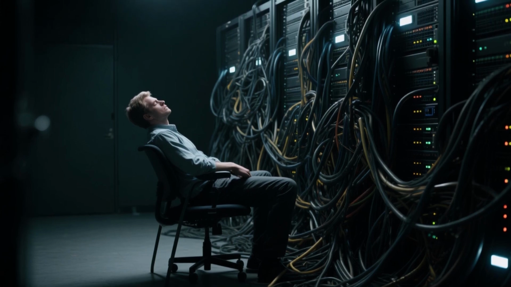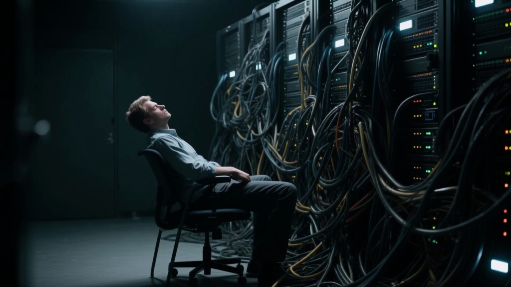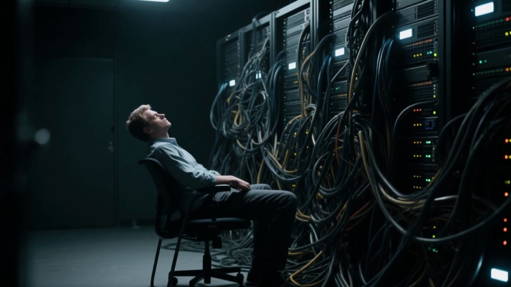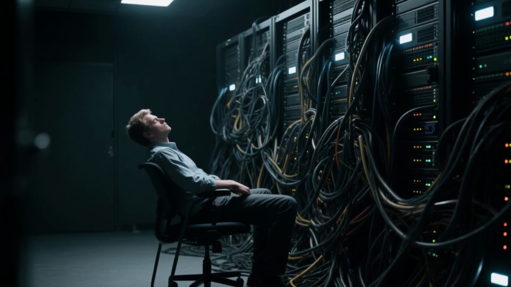Teams spent more time fixing than creating. Designers waited for builds. Developers waited for servers. Marketers waited for updates. And the audience waited for pages to load. It wasn't just slow, it was heavy.